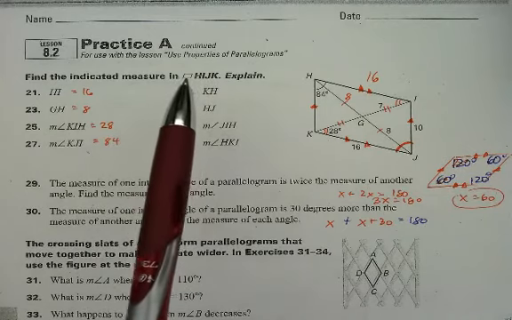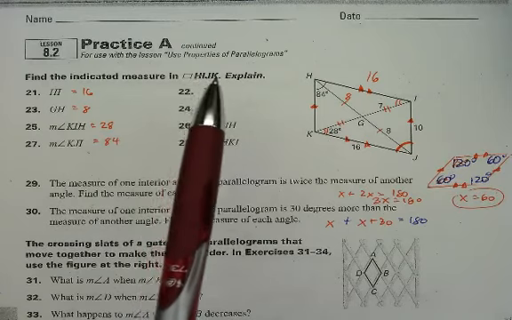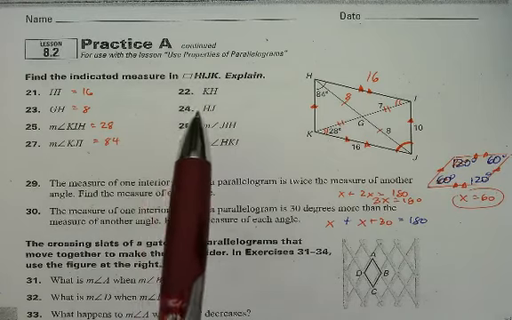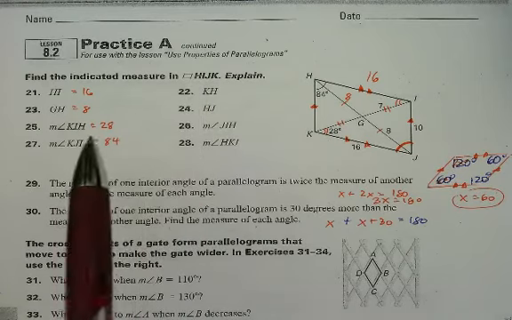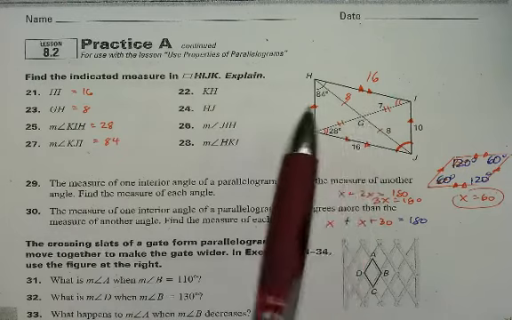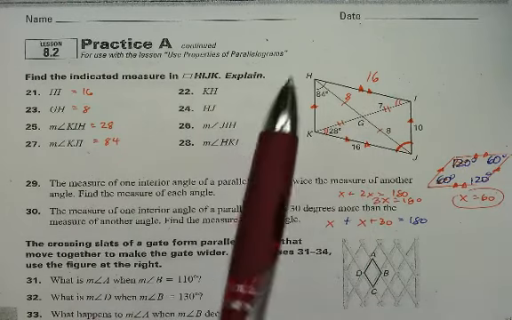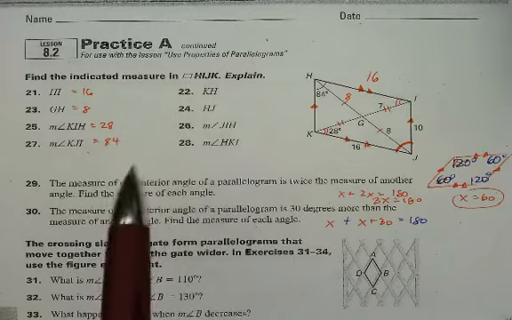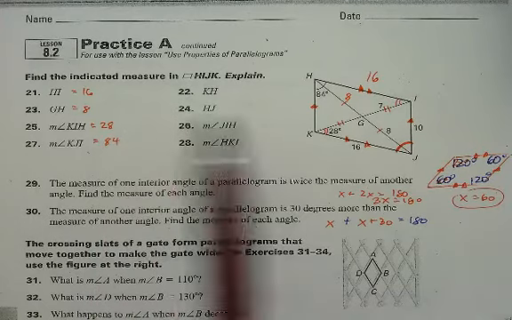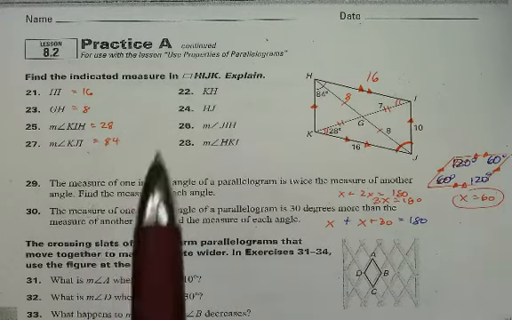This little mark, or this symbol, means that this figure is a parallelogram. So they could just tell you, hey, it's a parallelogram. They could show you by putting those parallel marks, or they could put this little symbol. They also ask you to explain how you know these measures. Your explanation is just the theorem. I'll state it, you can write it.